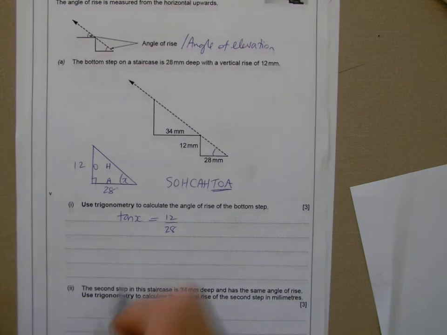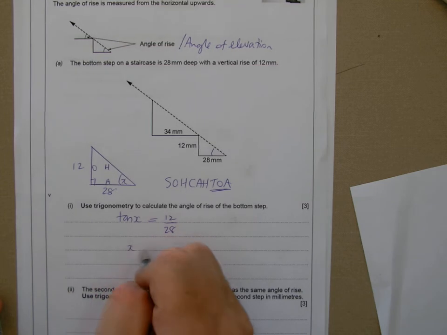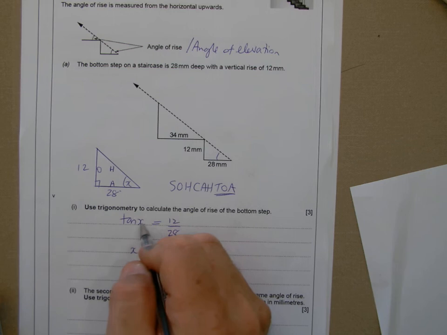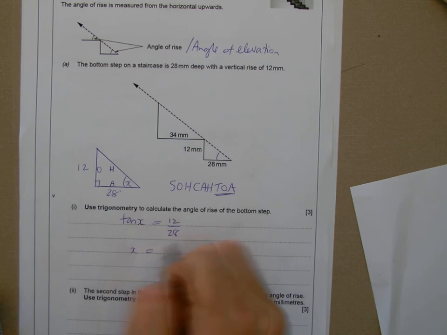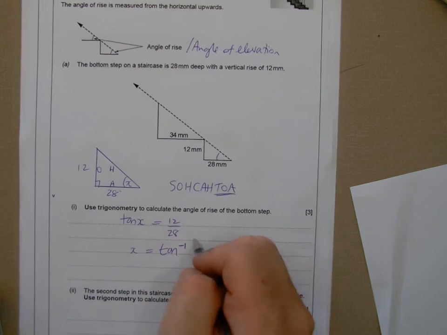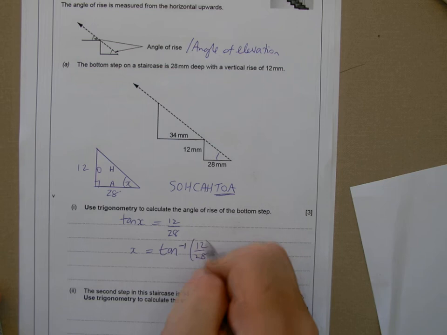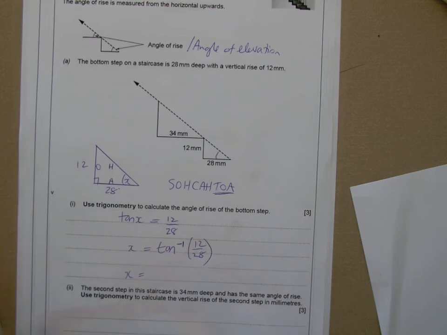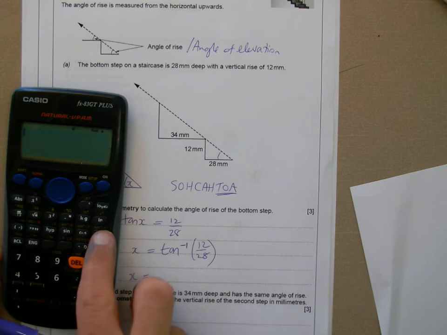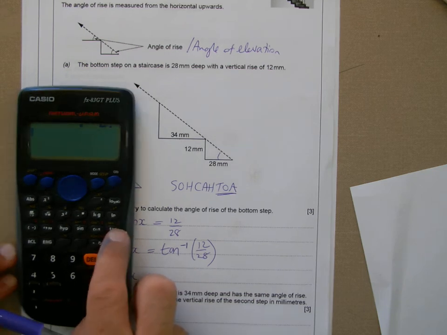Now to get x on its own, you've got to take the tan over to the other side, leave the angle where it is, but when we take the tan over, you've got to do tan to the minus 1 of that fraction. It's really easy to do on your calculator. The tan button is there, but I don't want tan, I want tan to the minus 1.